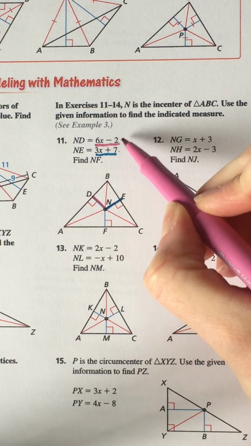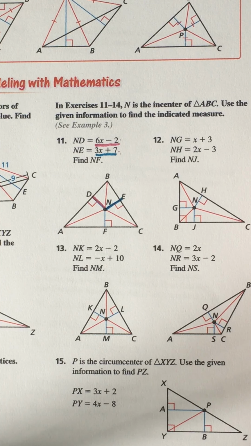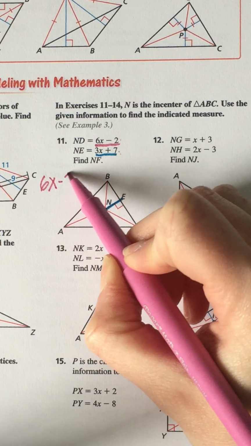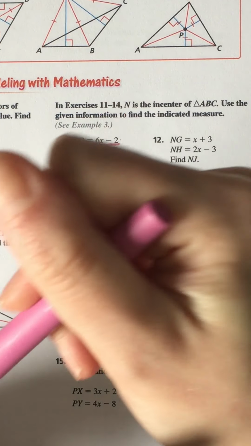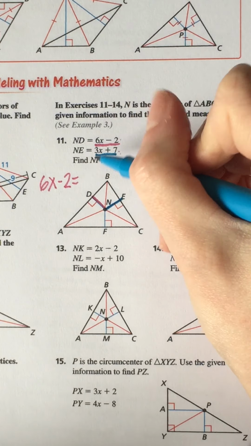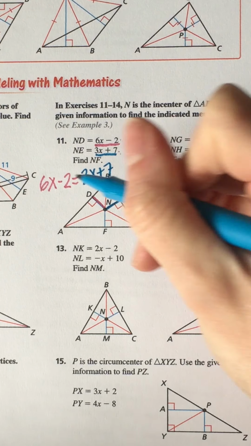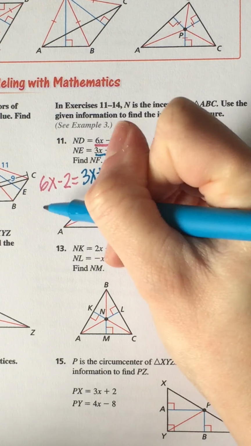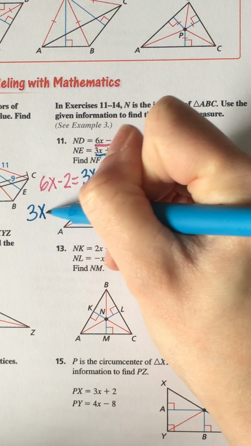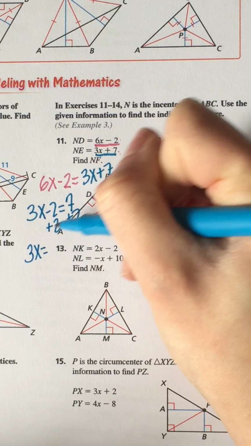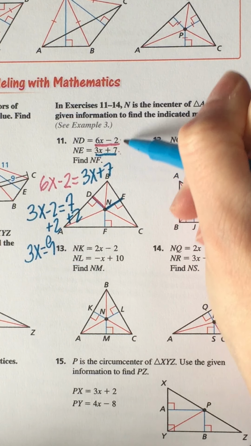So we could just set these two equal to each other. We have 6x minus 2 equals 3x plus 7, and we can solve that out. Subtracting 3x from both sides gives us 3x minus 2 equals 7. Add 2, so 3x equals 9, so x is 3.